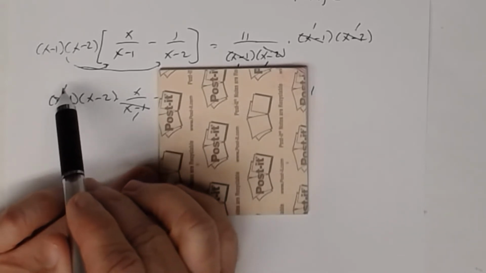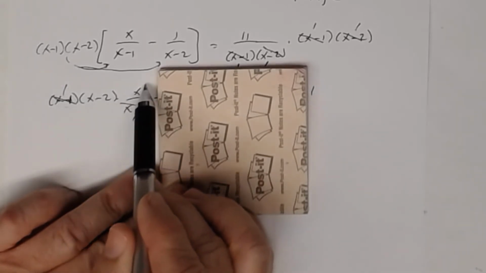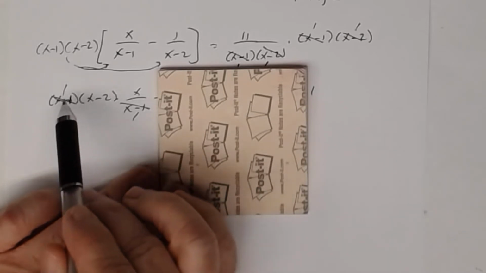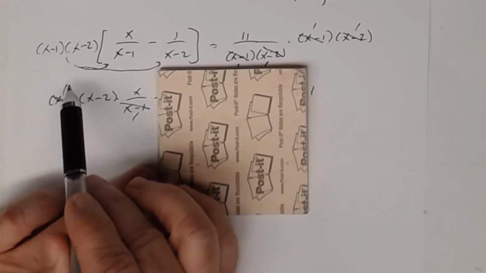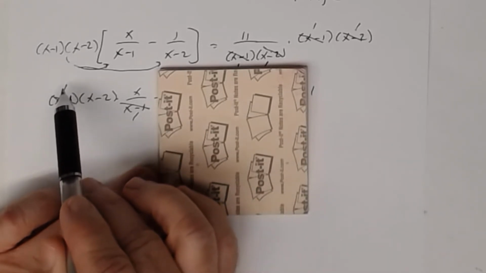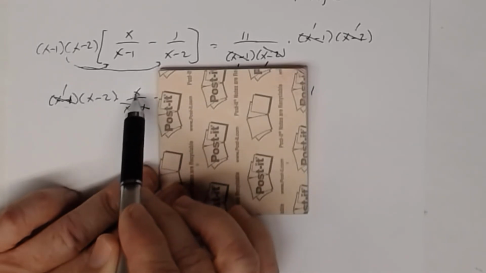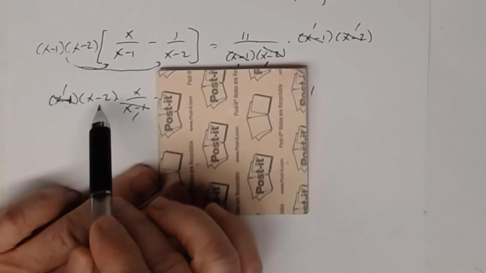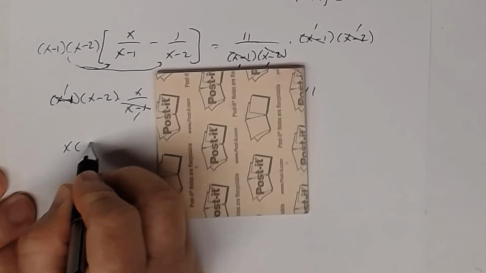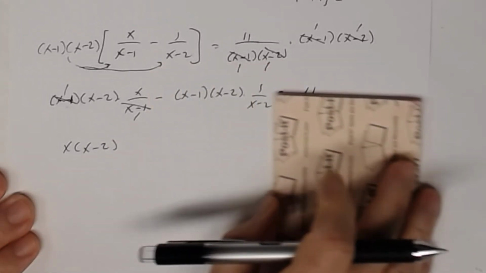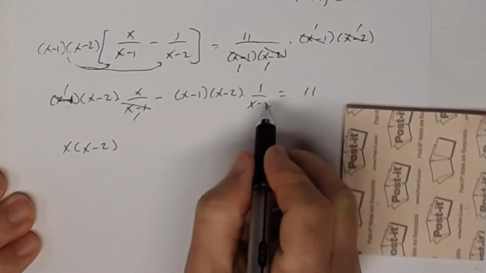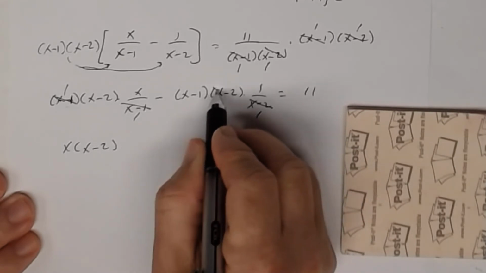Because I have 1 times a binomial times a monomial factor. So what I would do first is I would say, remember multiplication is commutative. So 1 times x is x, and so x is going to be multiplied by x minus 2. So I get x times x minus 2. Make sure you put that in parentheses, x minus 2.